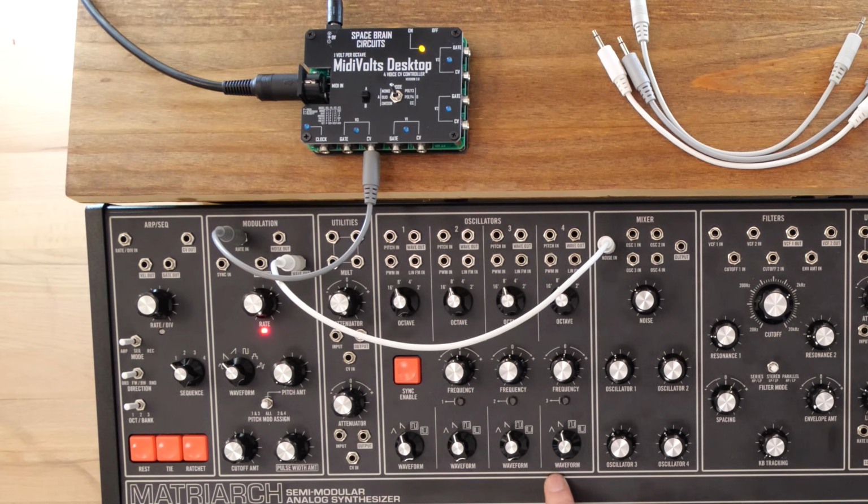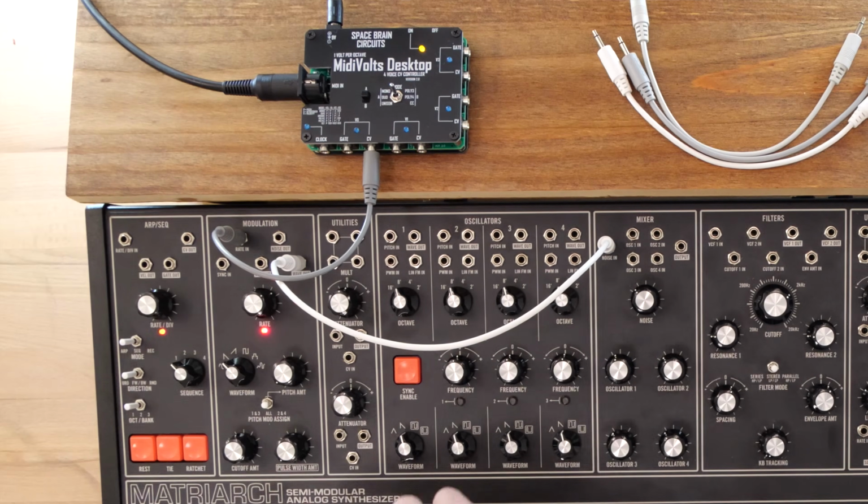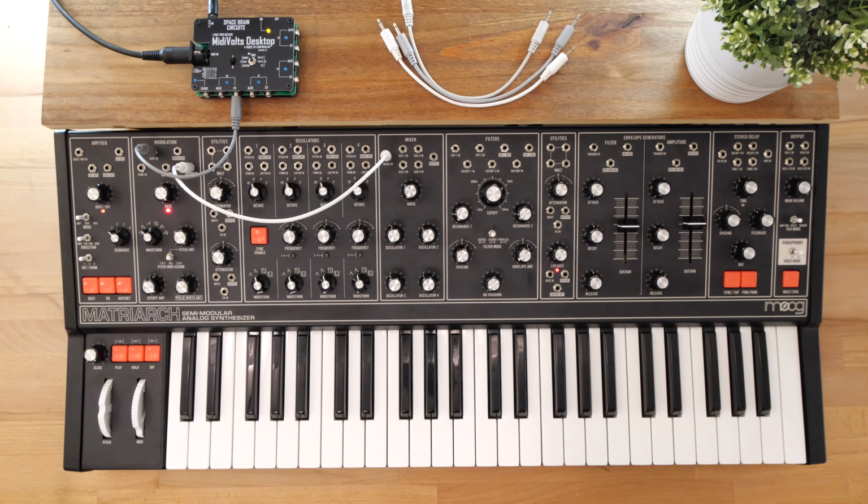I have a really basic patch set up on the Moog Matriarch. We have sawtooth waveforms for each oscillator, all set to 8 foot. And then on the modulation section, we also have a sawtooth waveform. Just like with the Moog Grandmother, the first thing we need to do is tune all the oscillators together. So let's prep for that.